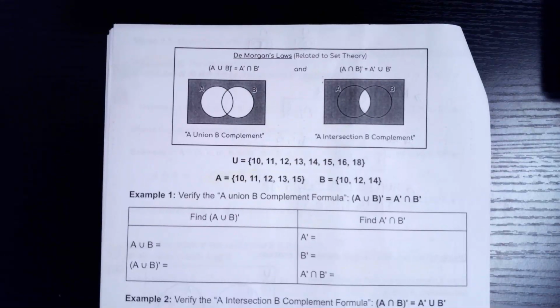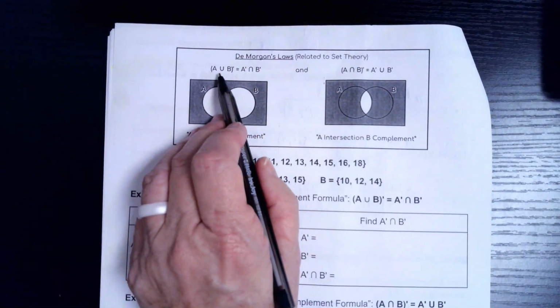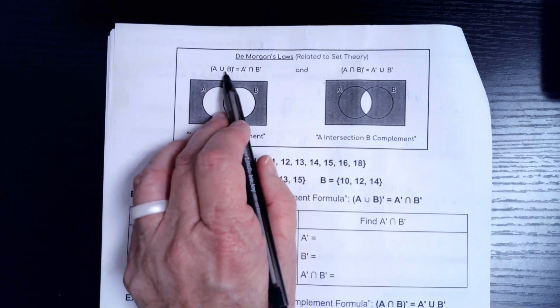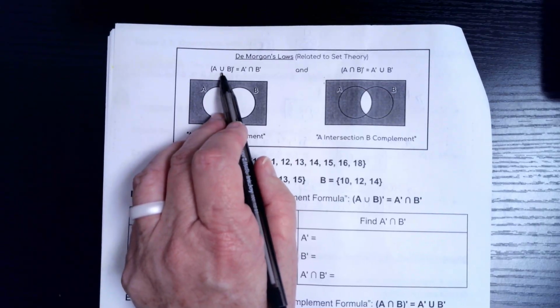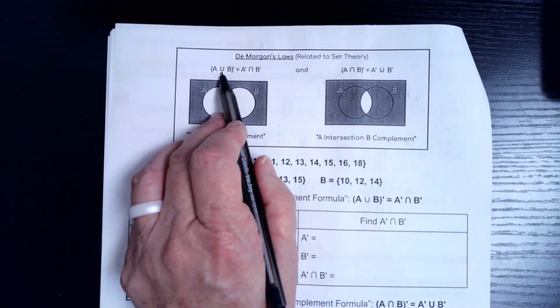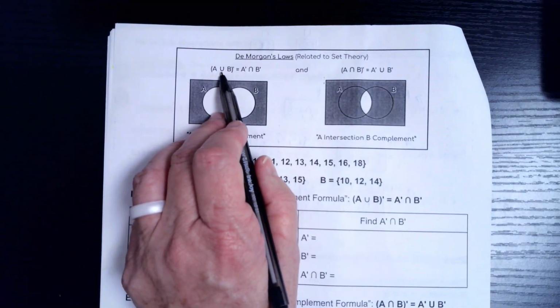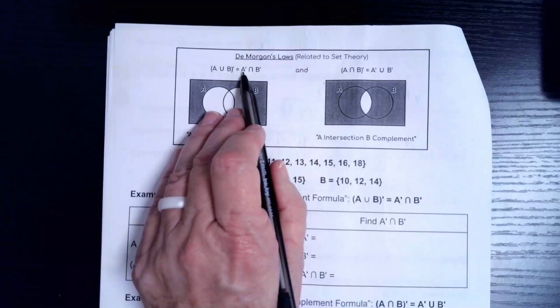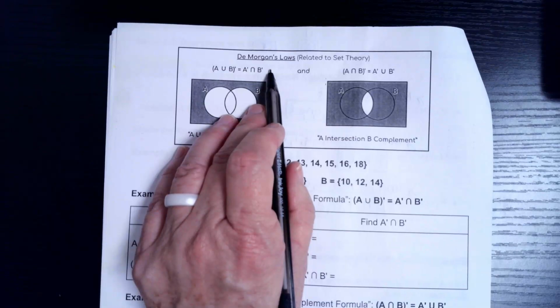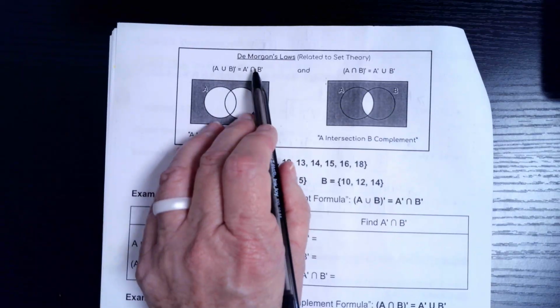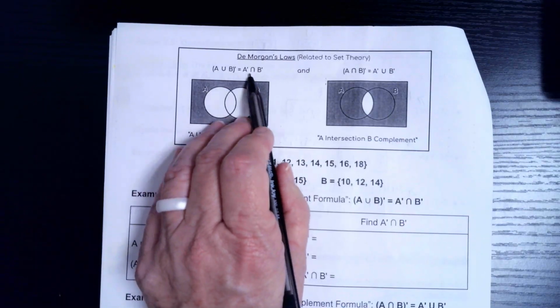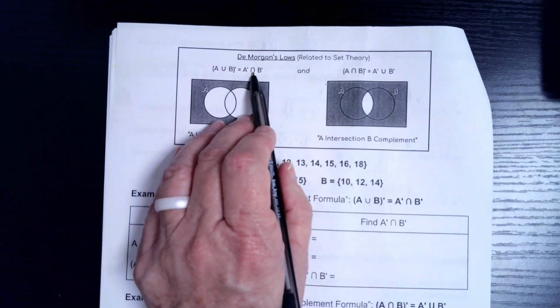So, De Morgan's Law shows that rather than going ahead and finding the set A union B, and then looking in the universal set and seeing what wasn't included, and that would be the complement of that, you could get the complement of A by itself, get the complement of B by itself, so it looks like they distributed it, but they didn't, because what changed? The union changes to an intersection.